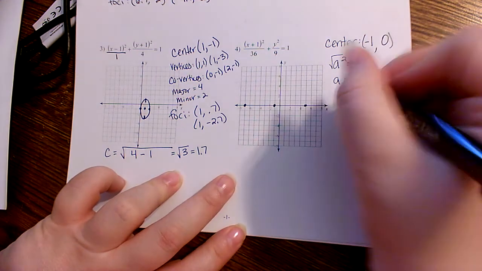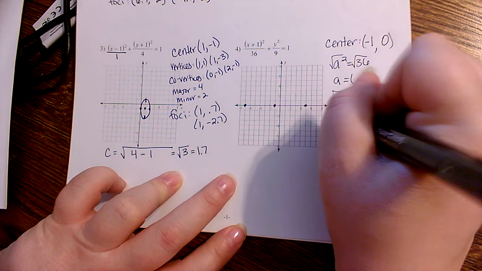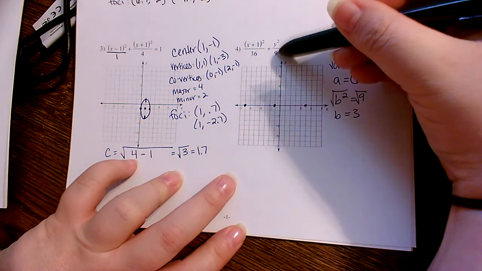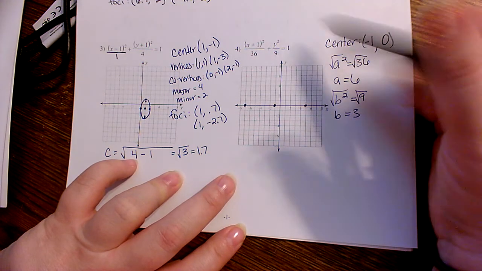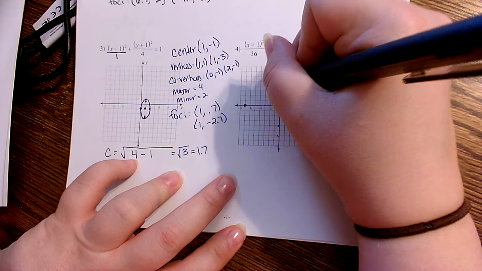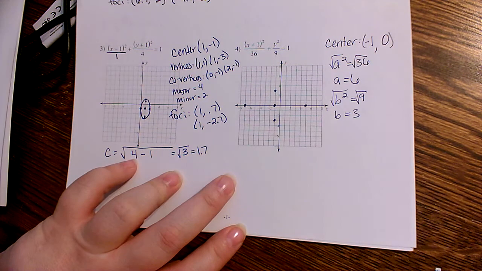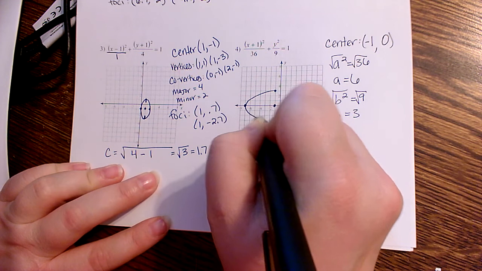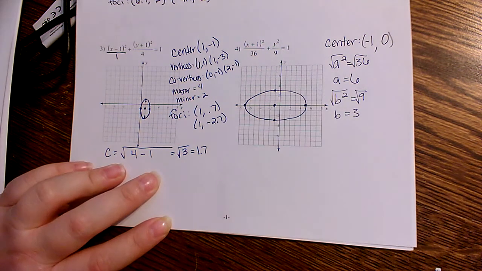Then I'm going to take the b squared, which is 9, and find just b by square rooting. B is 3. B is underneath the y, so that's your vertical distance, excuse me. You go vertically with y, up and down. So from the center point, we're going to count up 3, and we're going to count down 3 from the center point. And now we have the vertices and the co-vertices, so we can sketch in the ellipse.